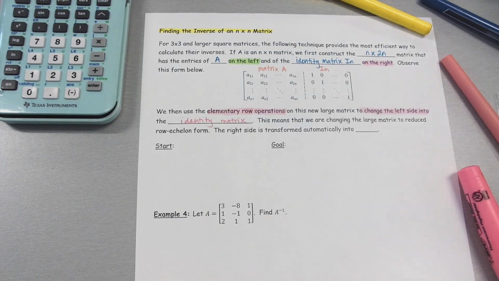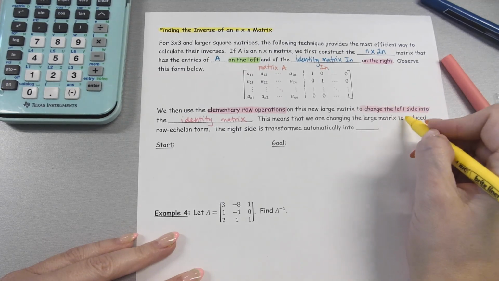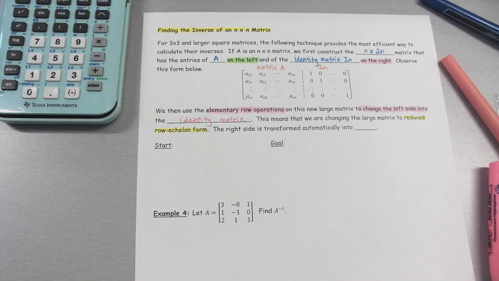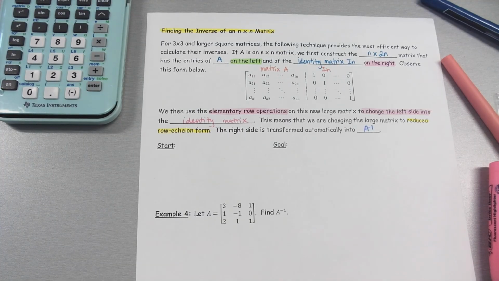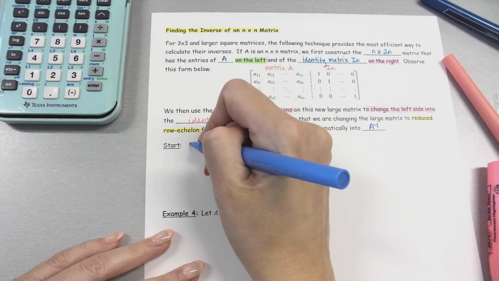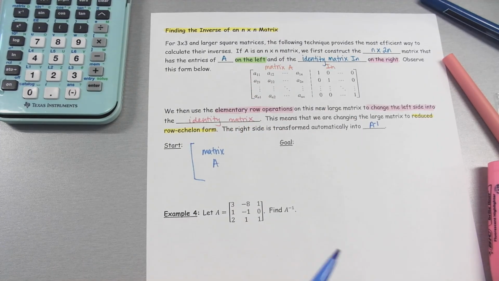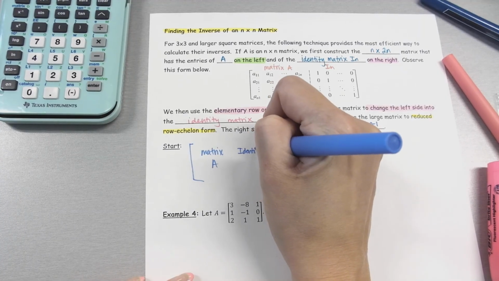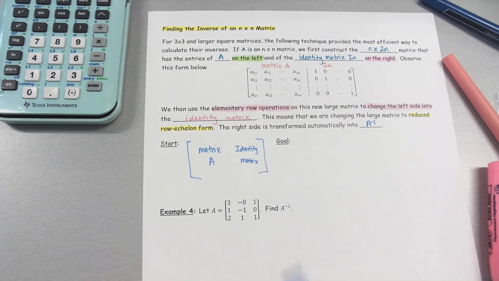Like I just said, that means that we're changing the large matrix to reduced row echelon form. The right side is automatically transformed into the inverse. So you start with the given matrix, which we'll call A here, and the identity matrix is right next to it. There is going to be no separation.